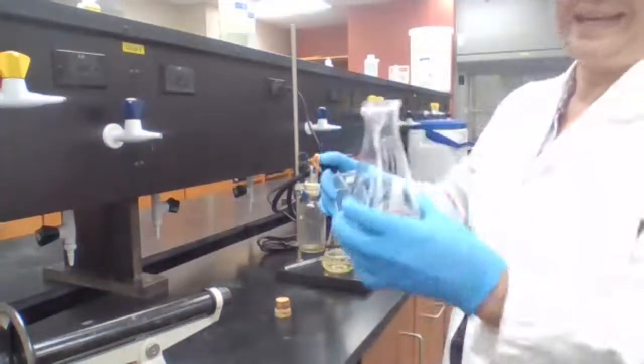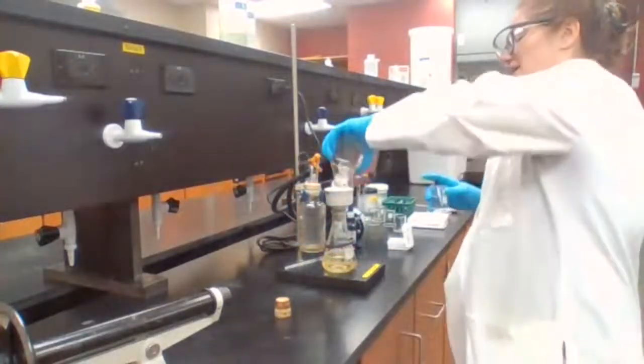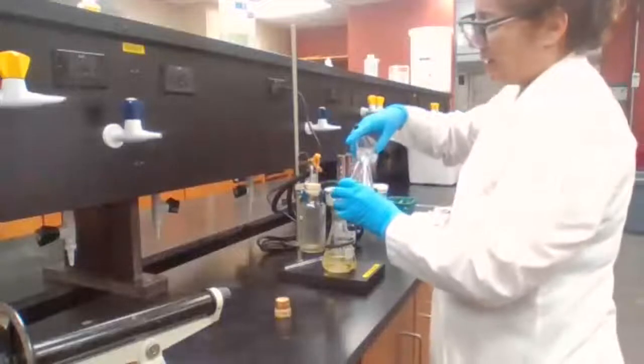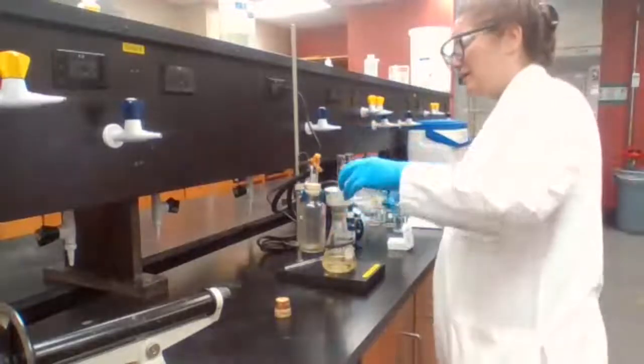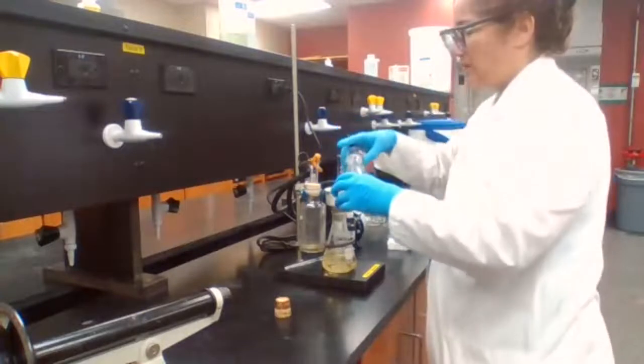This way, if there is leftover of the crystals in the flask, it will be transferred. At the same time, my crystals would be washed.